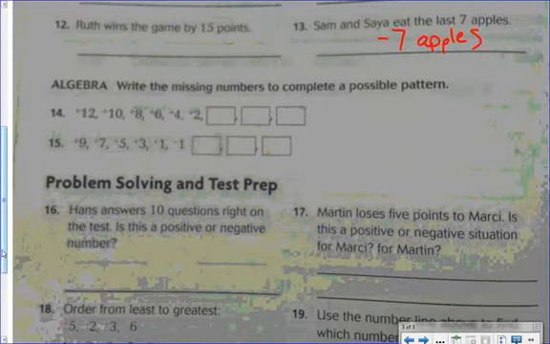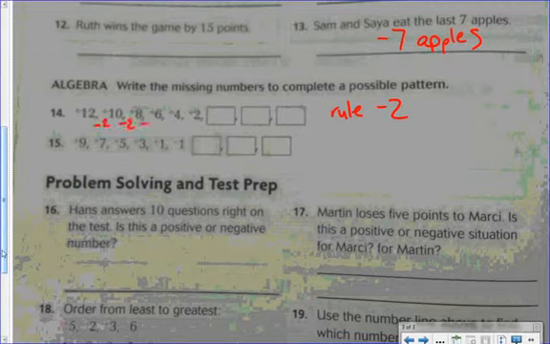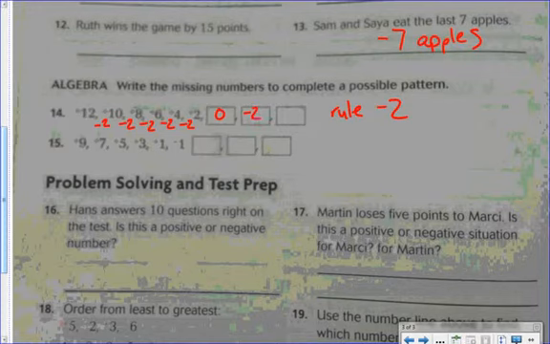Oh, we got some algebra. Write the missing numbers to complete a possible pattern. We have plus 12, plus 10, plus 8, plus 6, plus 4, plus 2. So what is our rule here? We are going minus 2. 12 minus 2 is 10. 10 minus 2 is 8. 8 minus 2 is 6. 6 minus 2 is 4. 4 minus 2 is 2. 2 minus 2 is 0. 0 minus 2 is negative 2. Negative 2 minus 2 is negative 4.